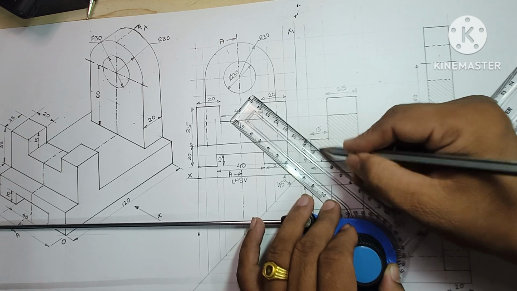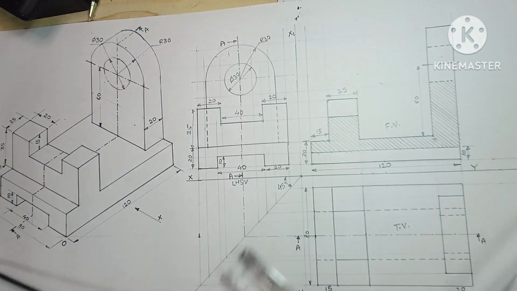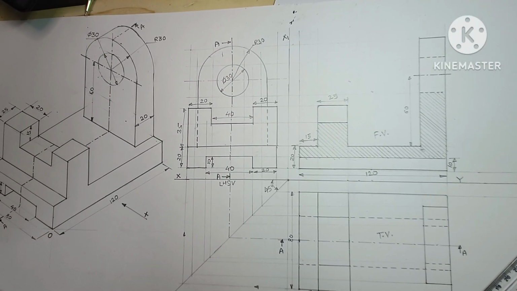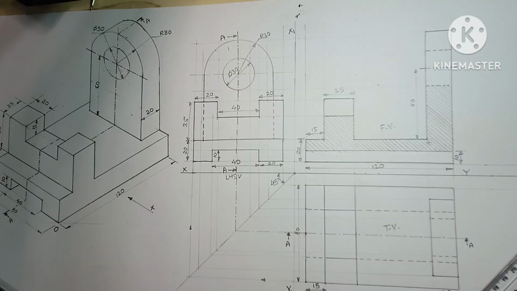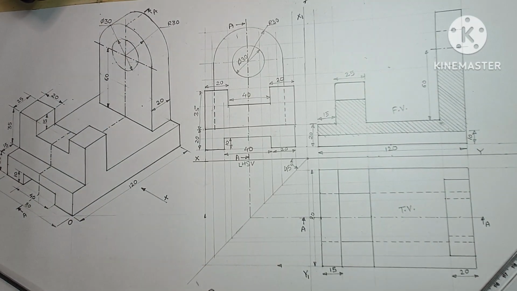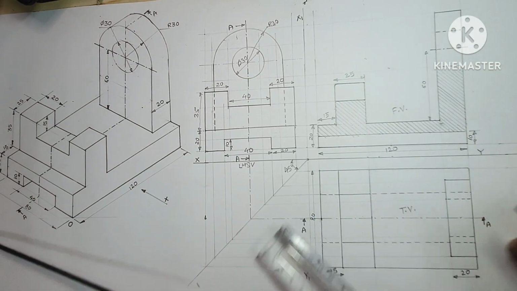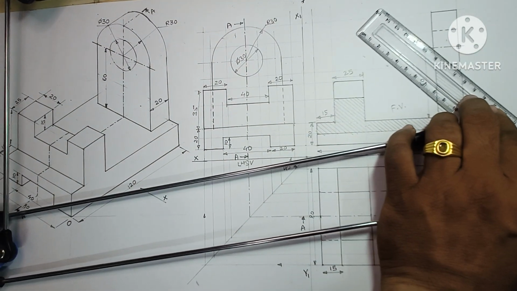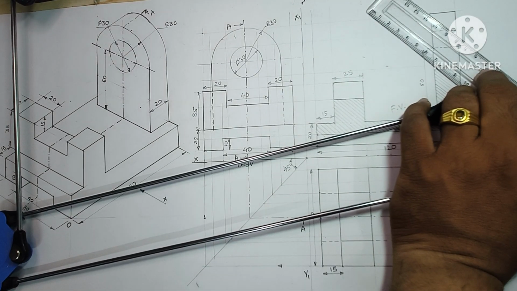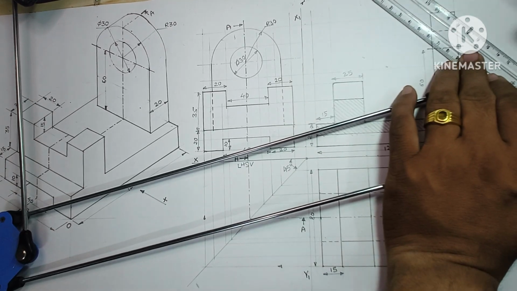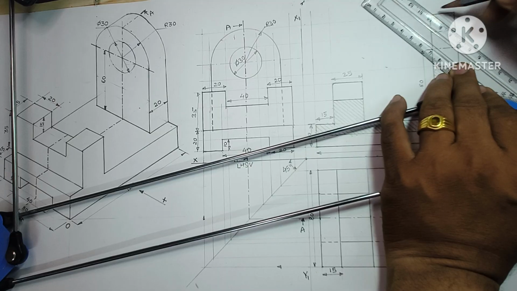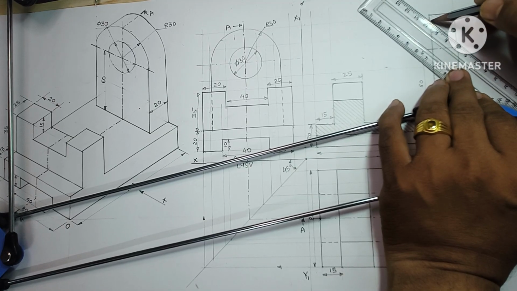Hatching line should be at a proper distance. Then again, this portion is also hatching line or the sectional line. This one is the sectional line, or it is called as hatching line.